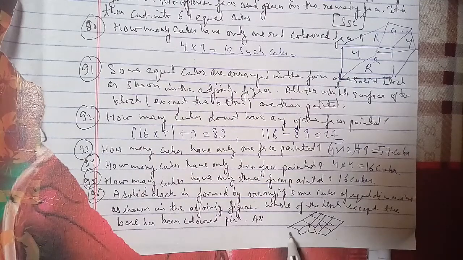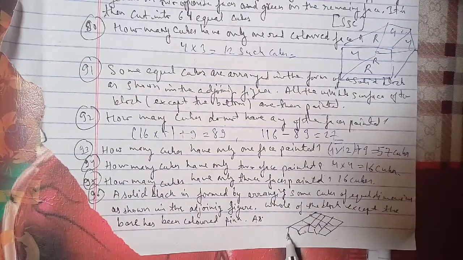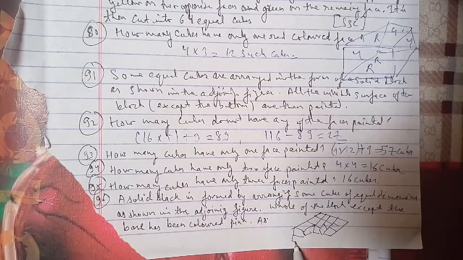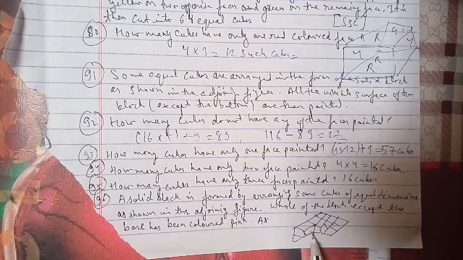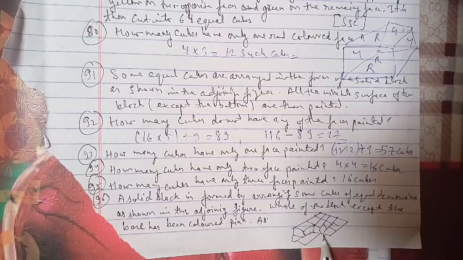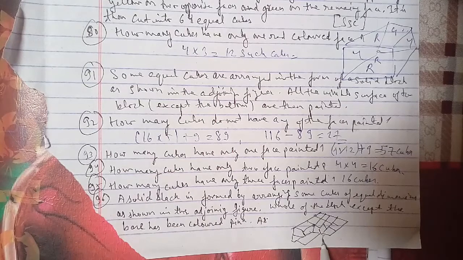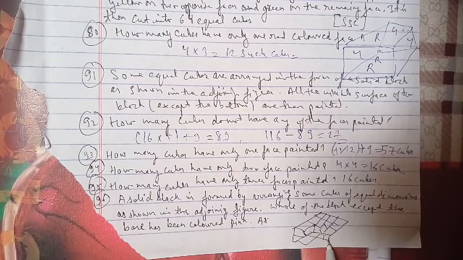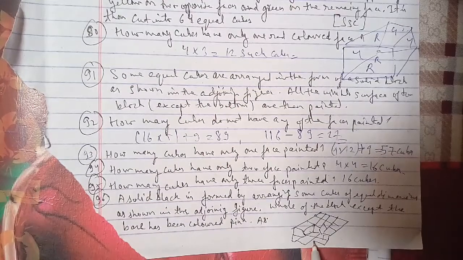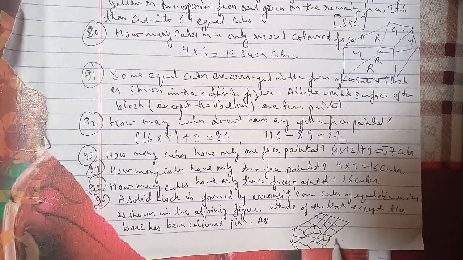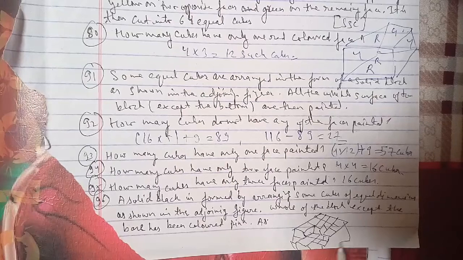This is good like this only. There is a block that continued here.